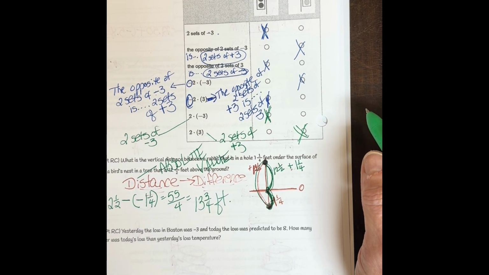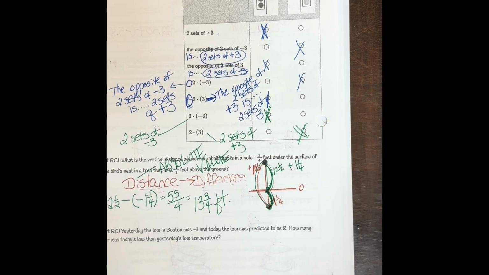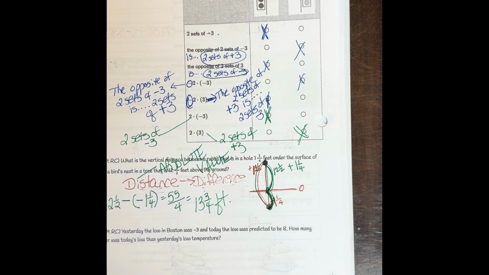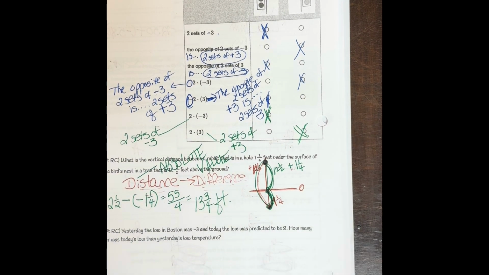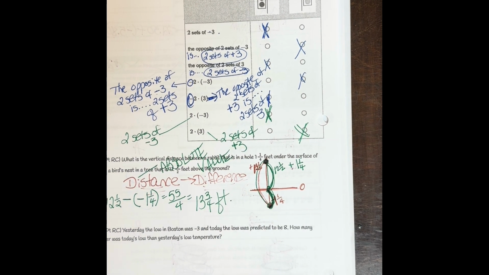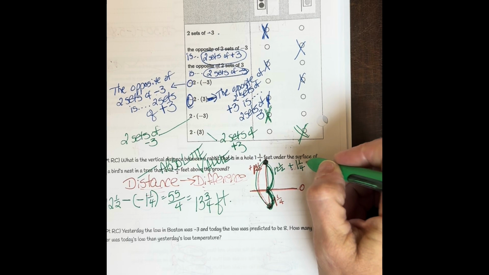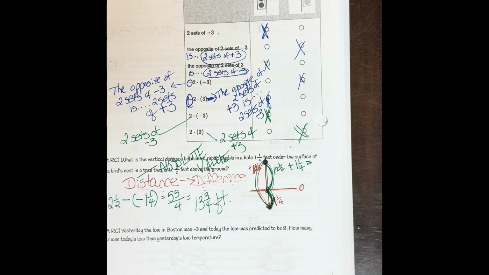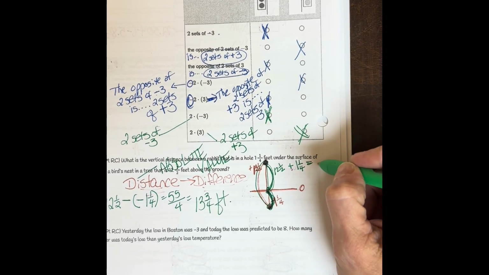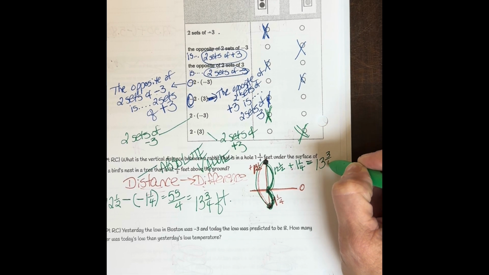If you look at it from that perspective and just talk about, okay, what is the hole's distance from 0? What is the bird's nest distance from 0? If you're thinking about it in terms of just the distance, you're thinking in terms of absolute value. You're going to just work all in positives because we're going to be using all absolute values, and then we're still going to get 13 3/4.